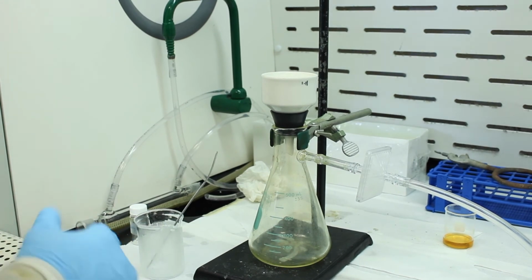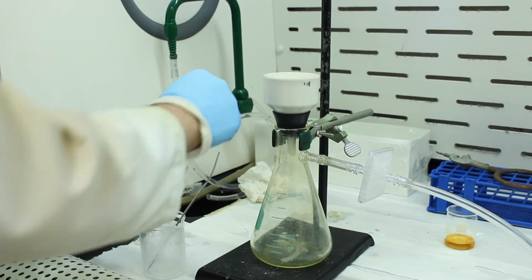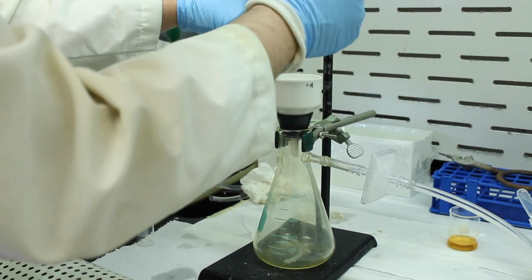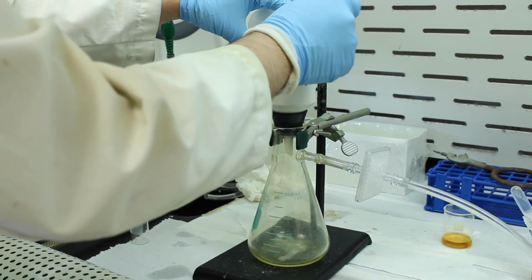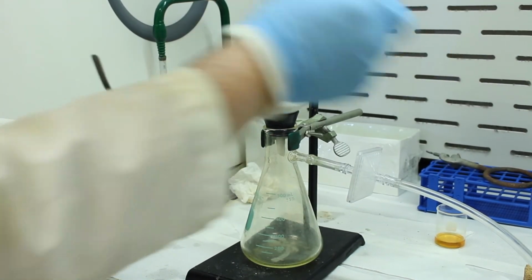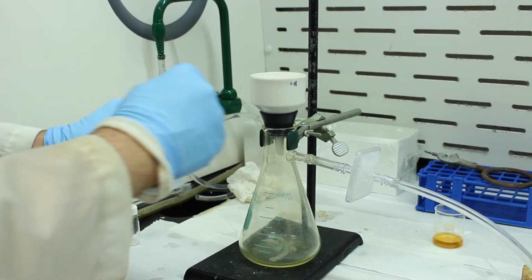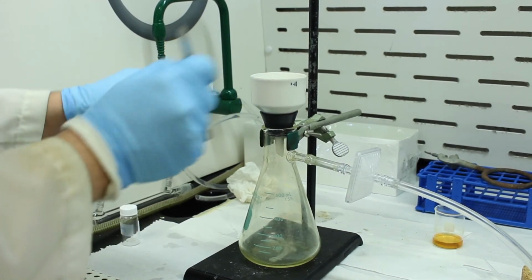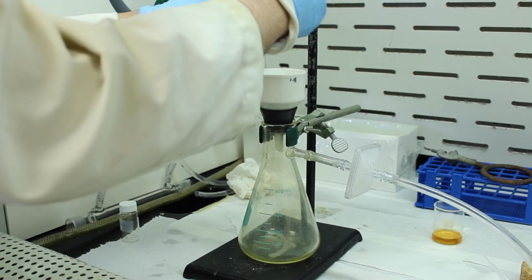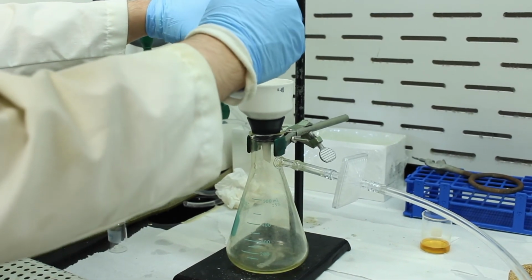So we'll use the hexane in here to rinse out the beaker. Okay, then we can add the remainder of the hexane. And then this will serve to wash out any residual biphenyl.